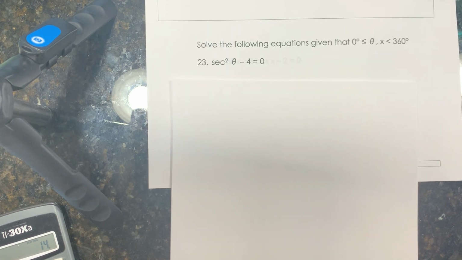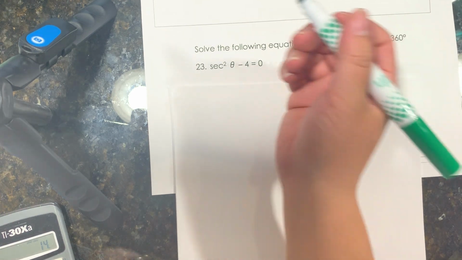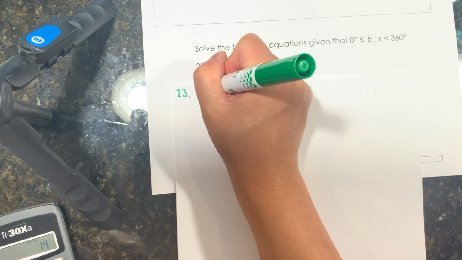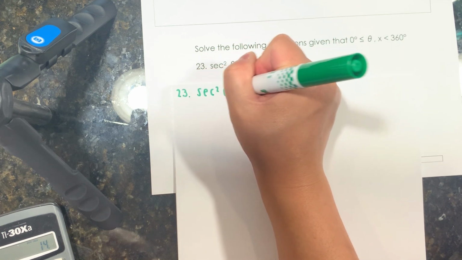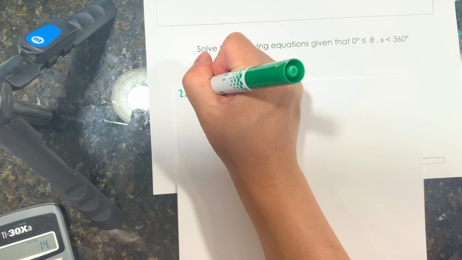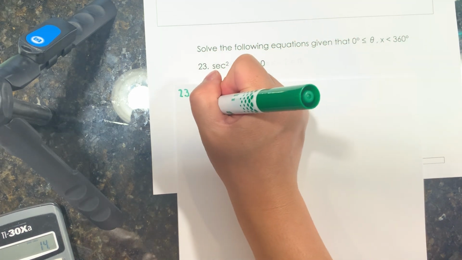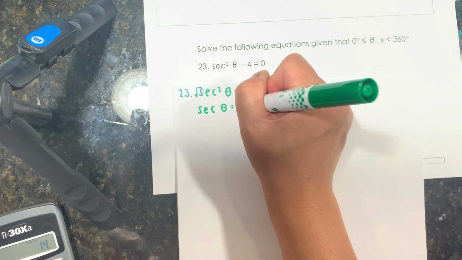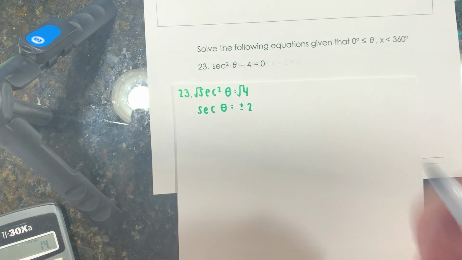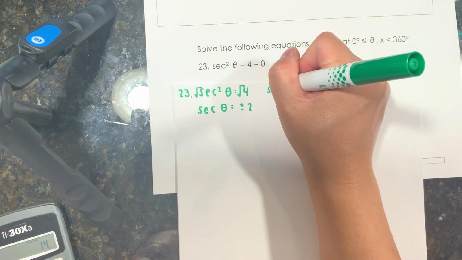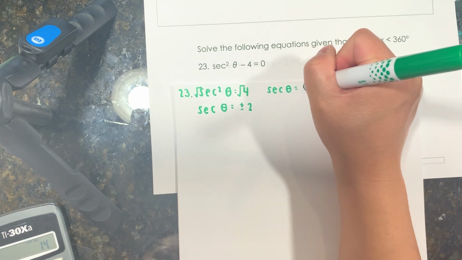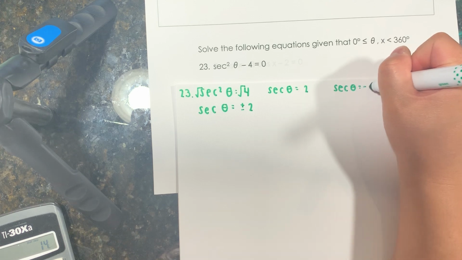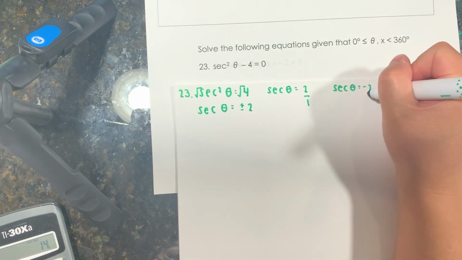Now for number 23, I'm going to start by moving the 4 to the other side. So I have secant squared theta is equal to 4. Now I'm going to take the square root of both sides, making sure you put the plus or minus in front of the 4. So that would be secant theta equals plus or minus 2. Now I'm going to separate that into 2 separate equations. So I can have secant theta is equal to 2, and then secant theta is equal to negative 2. You can always put this over 1.